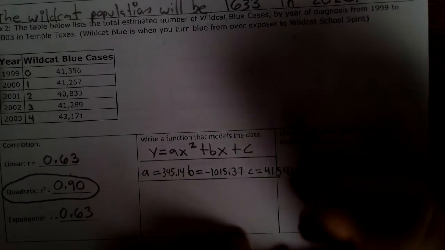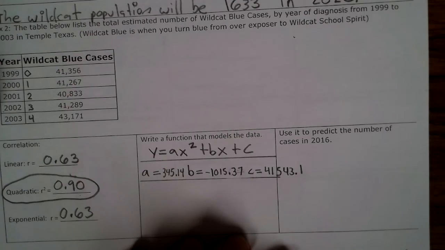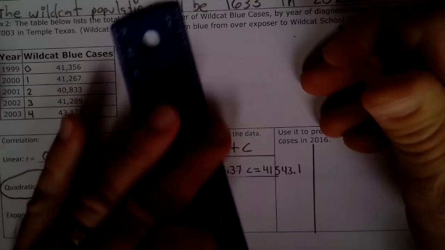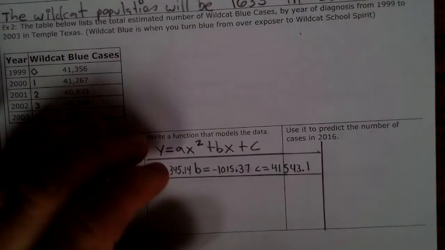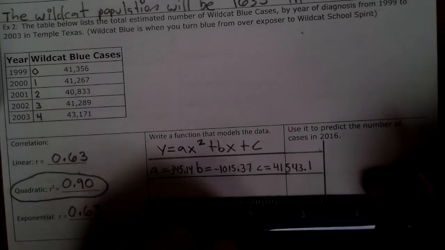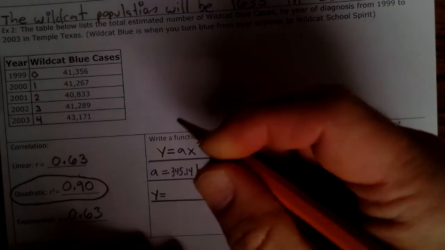Okay, so our equation is y equals 345.14x squared minus 1015.37x plus 41,543.1. Okay.